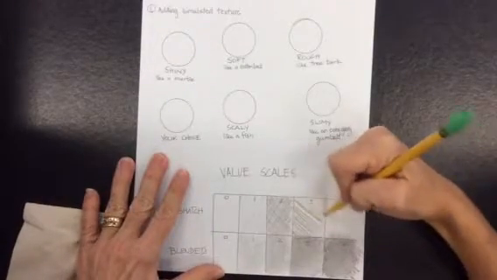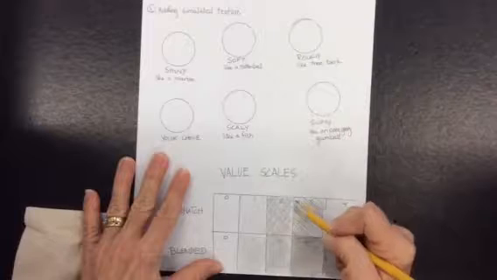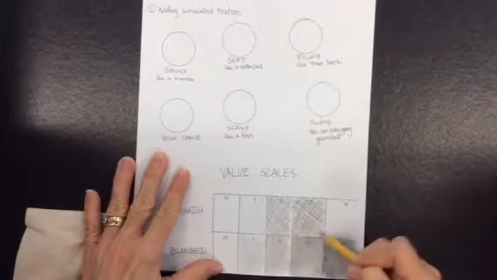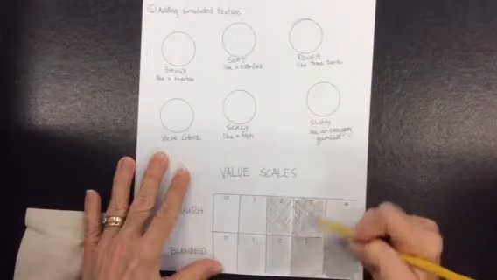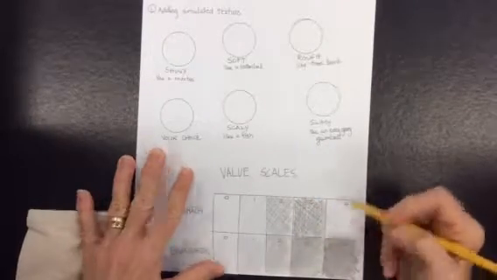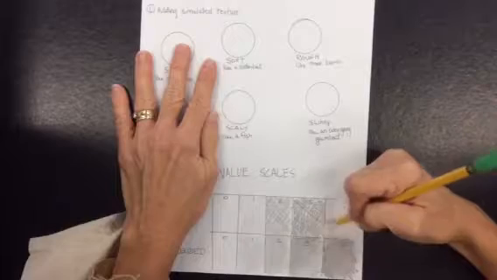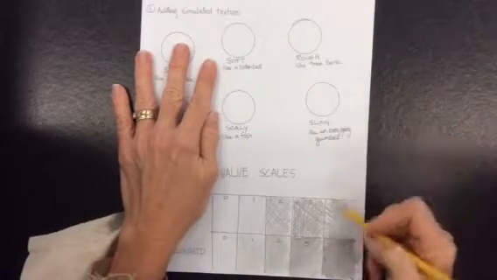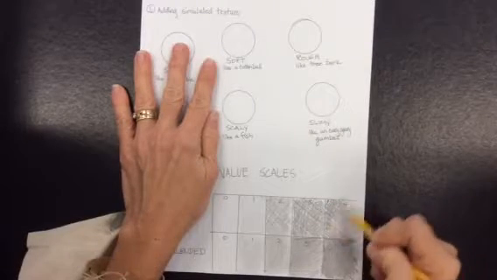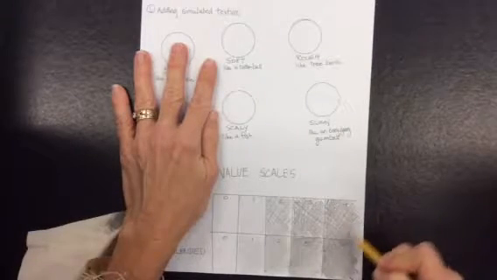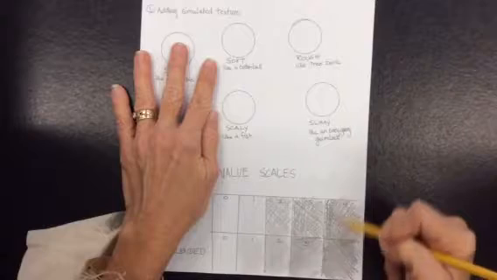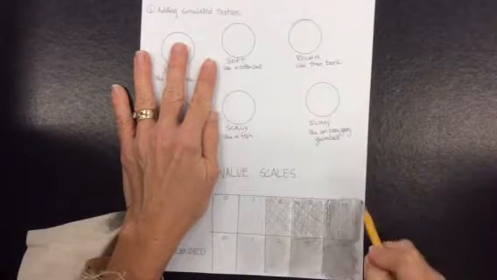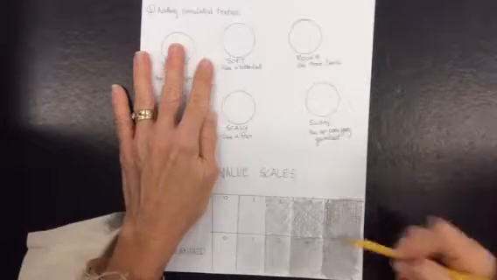So for 3, I might go this way, and this way, and then a 3rd way. And then finally, my 4, I'm going to go 4 different directions. And I'm going to put my lines fairly close together. Now I'm going quickly with this in order to save a little bit of time, but obviously if you're going to do some practicing, you want to spend some time with this. Okay, and there's my 4.